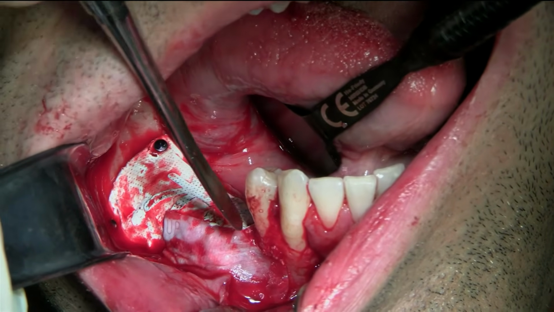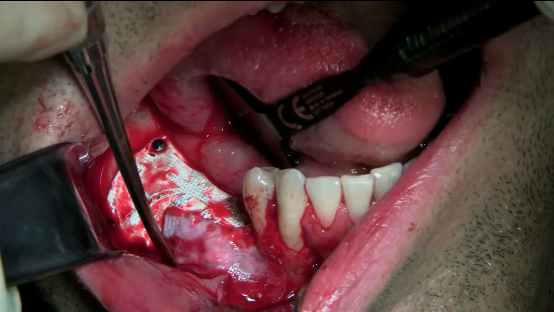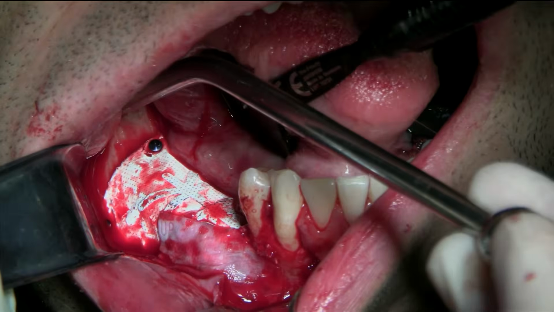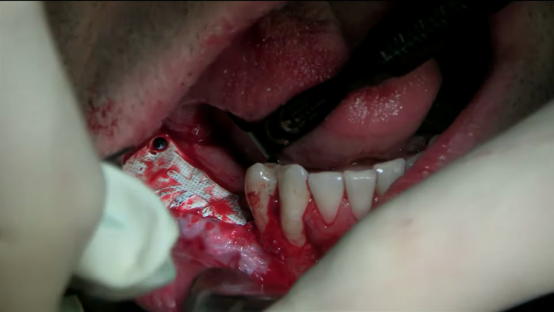So I'm covering that area where I made a little opening for the mental foramen. That's good. Okay. So now let's just do the cheek because we're going to start suturing.